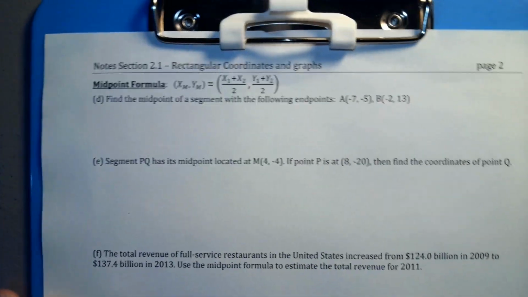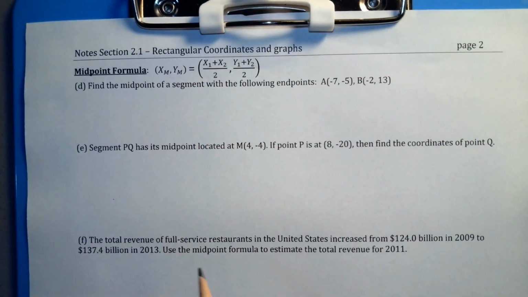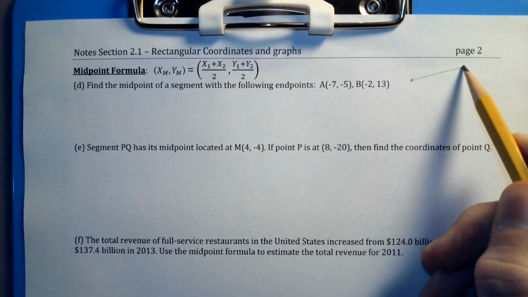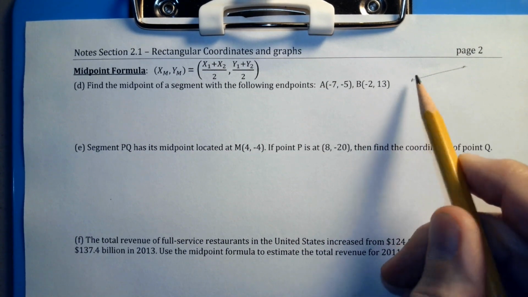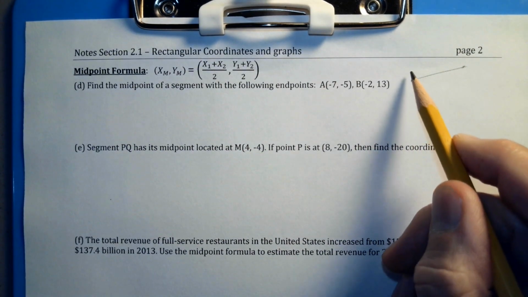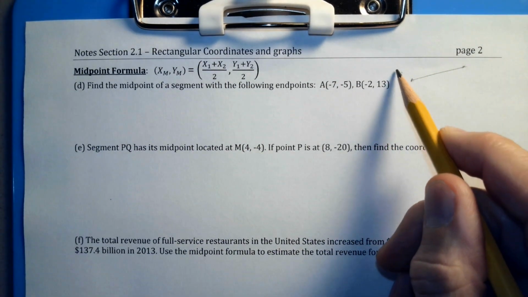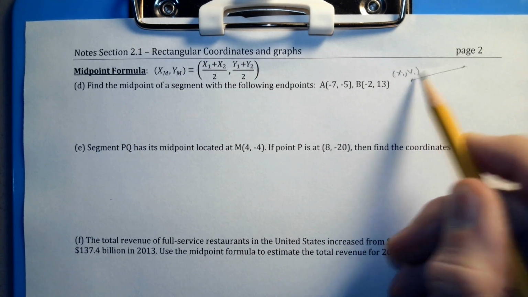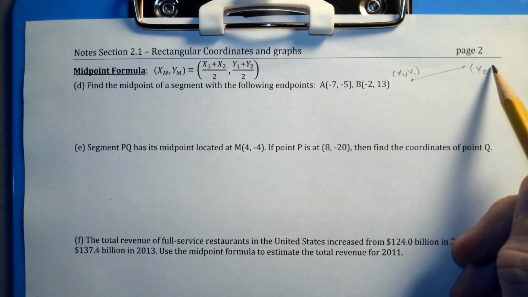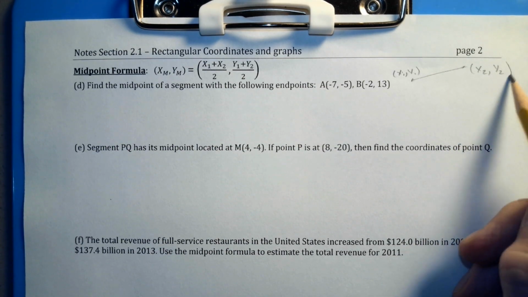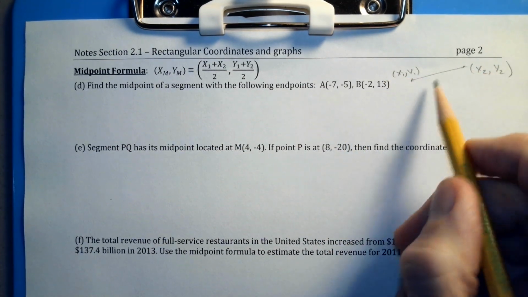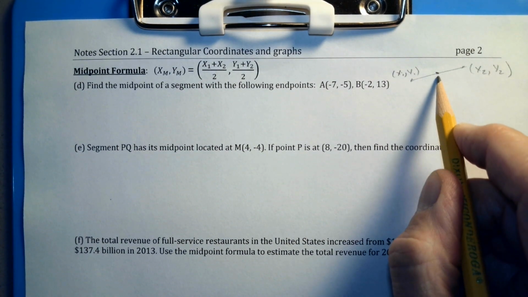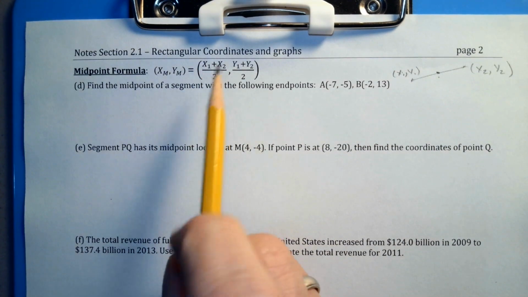All right, so the next formula we're going to talk about is the midpoint formula. So this is, if I have the endpoints, and we're calling them x sub 1, y sub 1, and x sub 2, y sub 2. So if we have those, this formula will give us the location of that midpoint. Okay, so it's really a pretty simple formula.